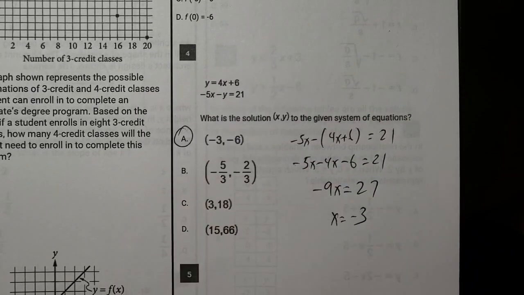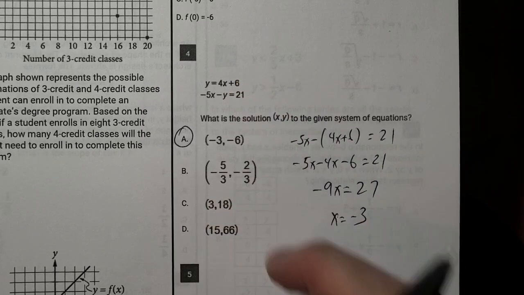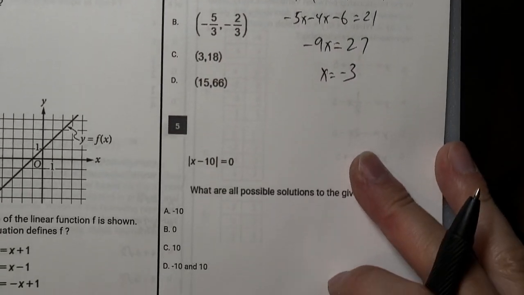And then you should get the same if you plug in there as well. That's what a system of equations is. Points that satisfy both equations, or points of intersection.